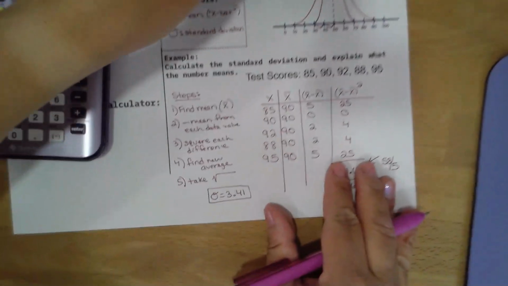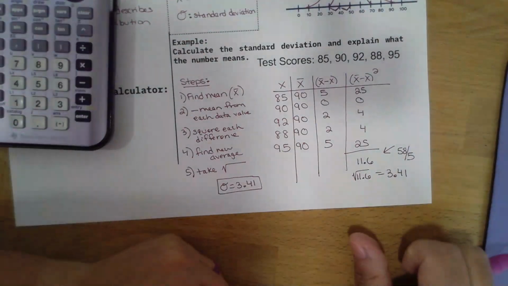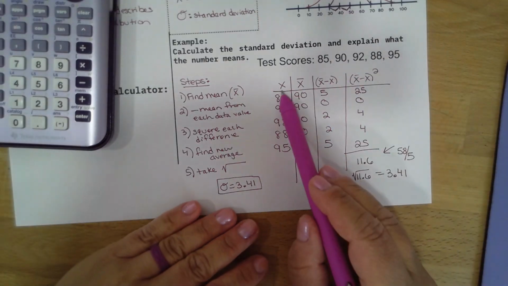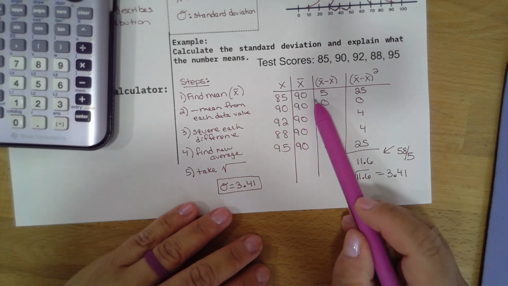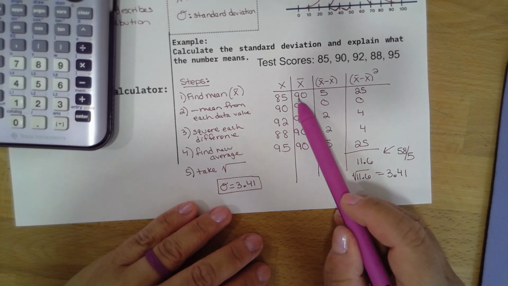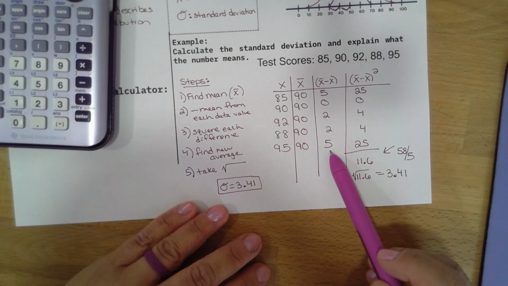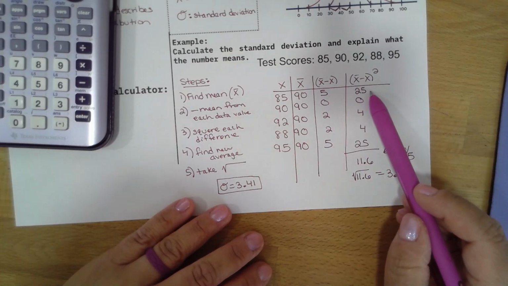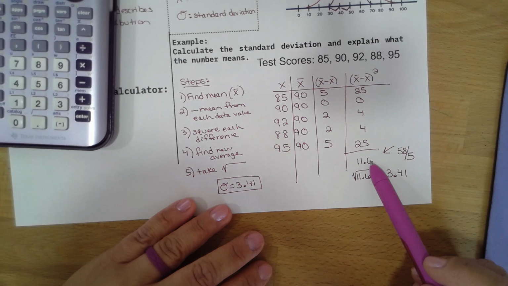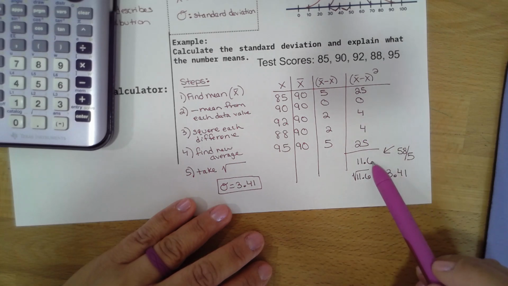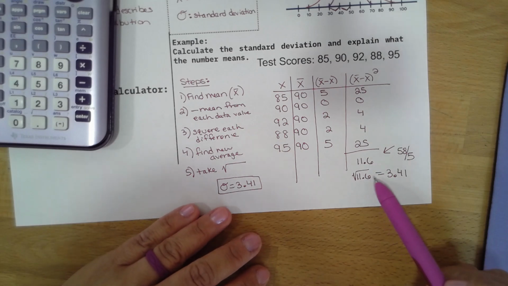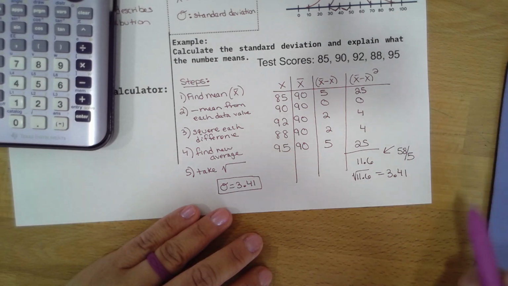Okay. So what does that actually mean? Let's just review. I took each data set, found the mean. The mean is 90. Then I found the difference between the mean and each data value, and then I squared those values. And then I found the average, so I added those up. I got 58 divided by 5 is 11.6, and then I took the square root to get 3.41.